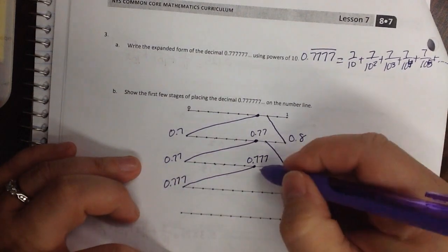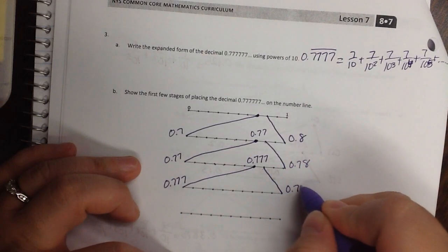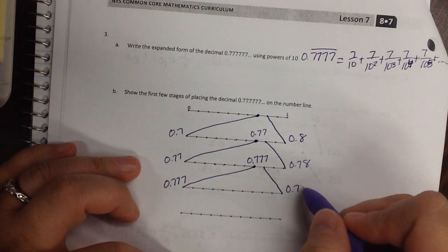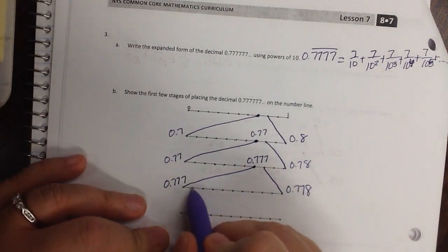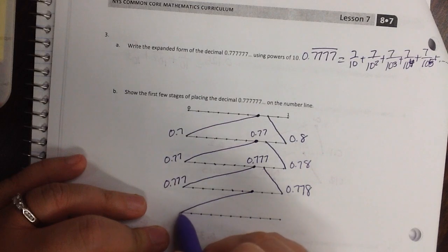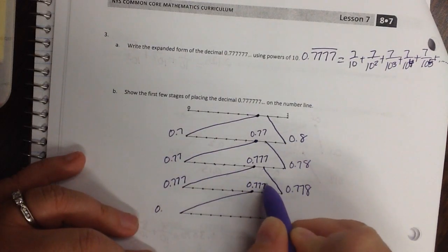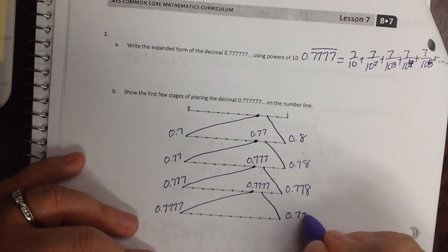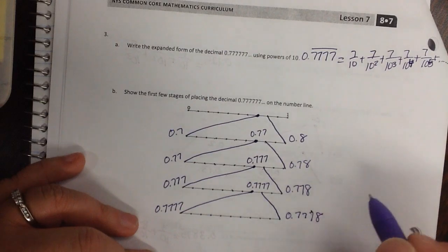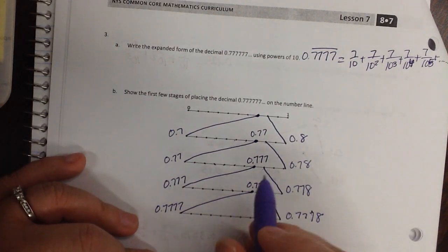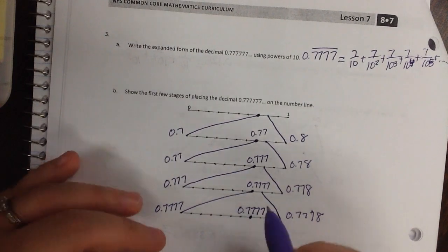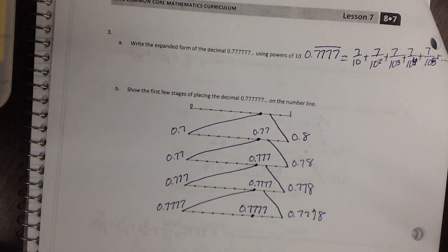And 0.777 is between 0.77 and 0.78. 1, 2, 3, 4, 5, 6, 7. And that would continue forever and ever and ever. Okay.